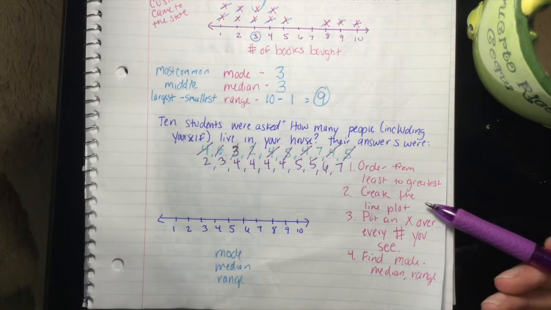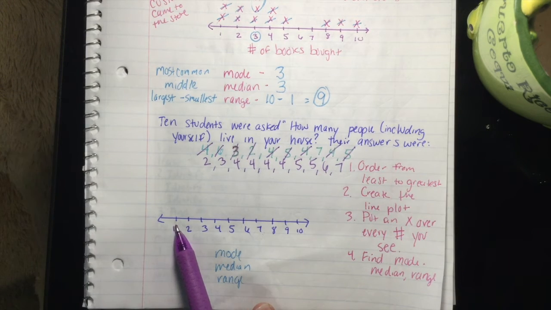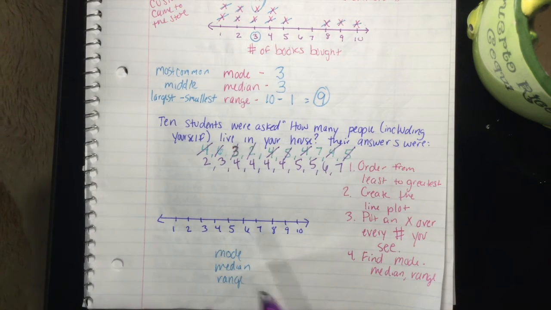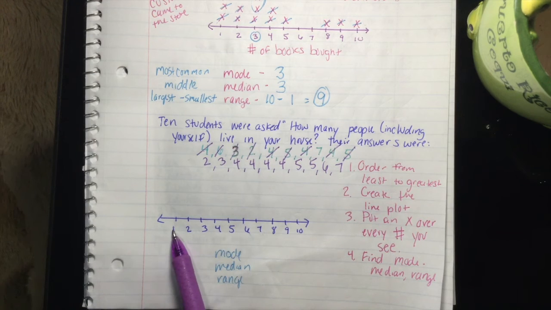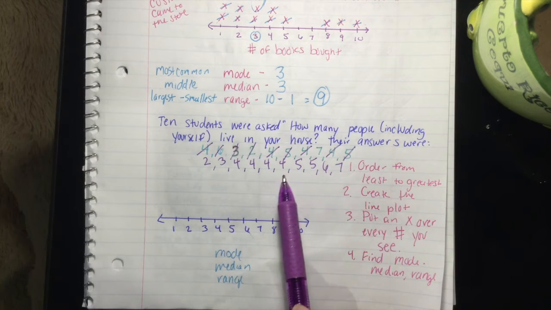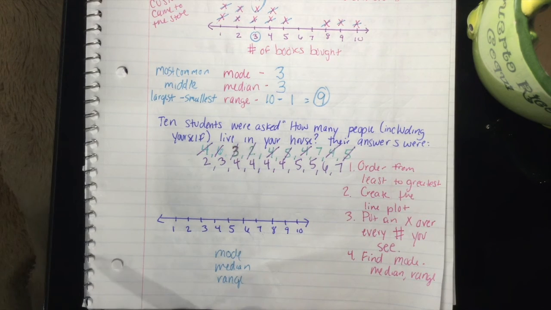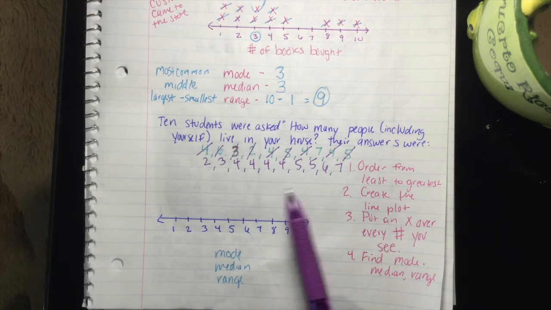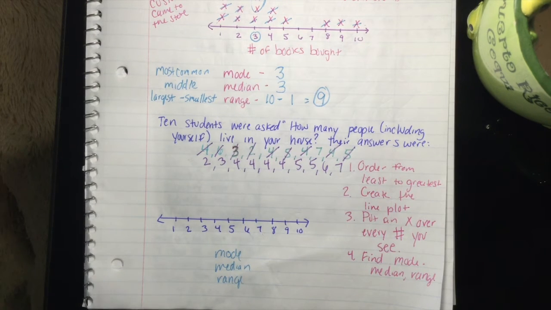Now we're going to create that line plot. So I already created that line plot. You can pause the video right here to create your own. I just did a basic one from 1 to 10. You can do one from 2 to 7 because that's the range of our data. But unless it was numbers such as 2 to 50, you don't want to make it really big.